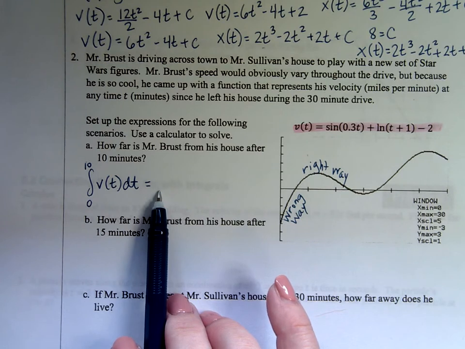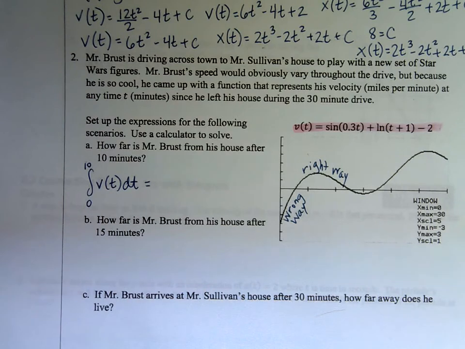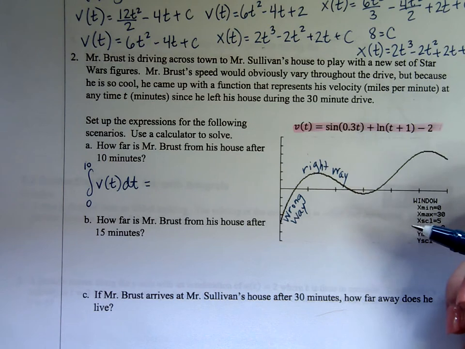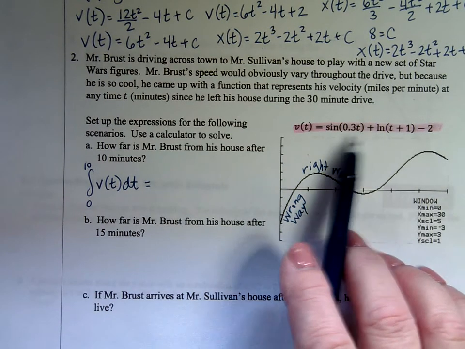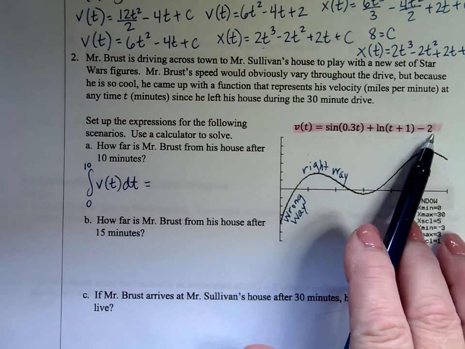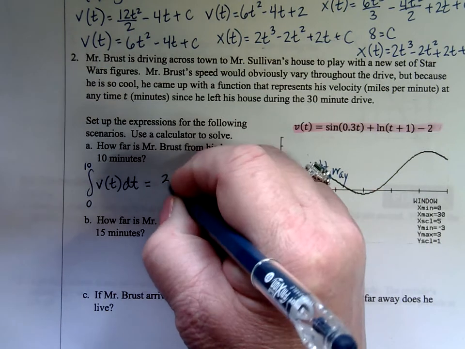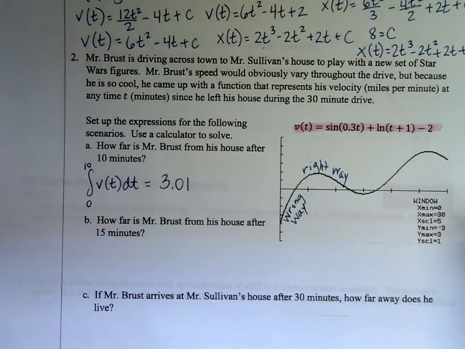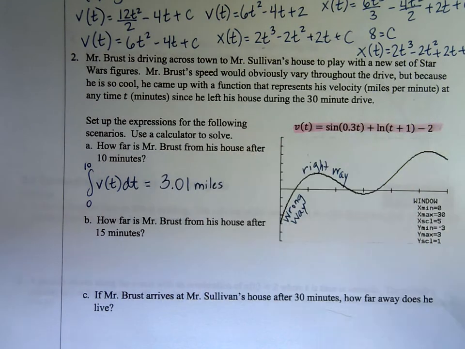But since they're saying use a calculator to solve it, since they named it v of t, I'm going to call it v of t. So I don't have to write all that out. That's a waste of my time. So I'm going to go to the calculator, and in the calculator, you have to literally put the thing in. So you're going to do the integral going from 0 to 10 of this function. And the calculator gives you an answer that is 3.01. This is a distance. How far is he? And the distance is in miles. So after 10 minutes, he's 3 miles away from his house.